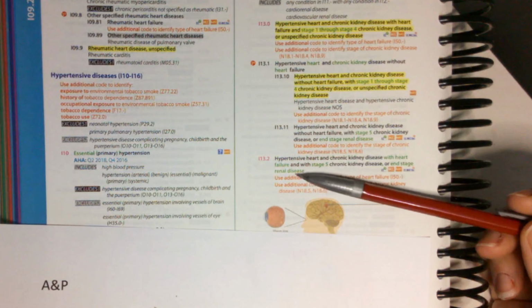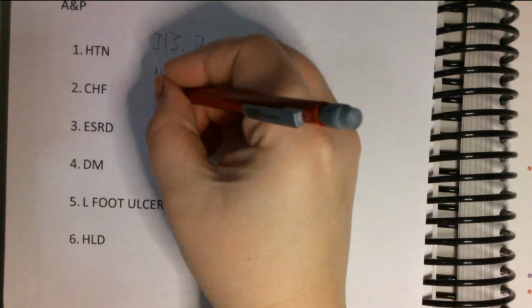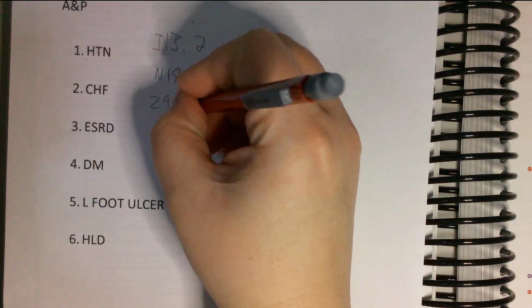So just in case you don't believe me, there is the N18 end-stage renal disease, chronic kidney disease requiring dialysis, and it says to use an additional code to identify dialysis status. So likely this patient is on dialysis if they do have end-stage renal disease, because that is one of the qualifications of having end-stage renal disease.